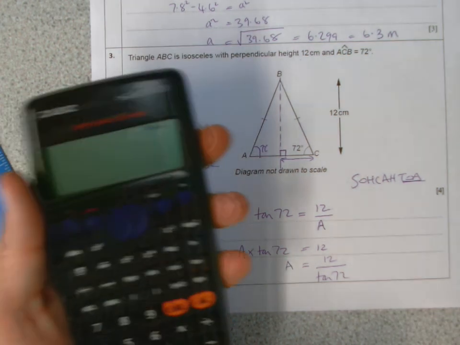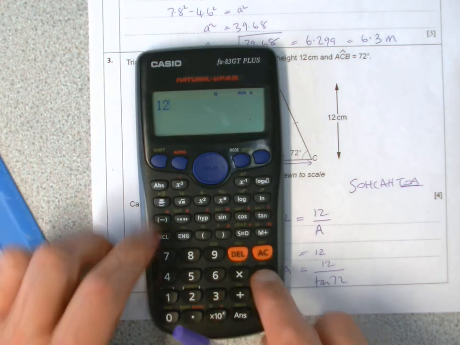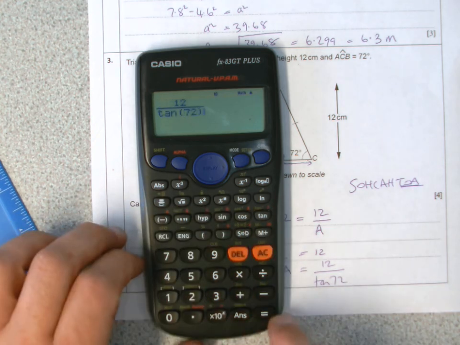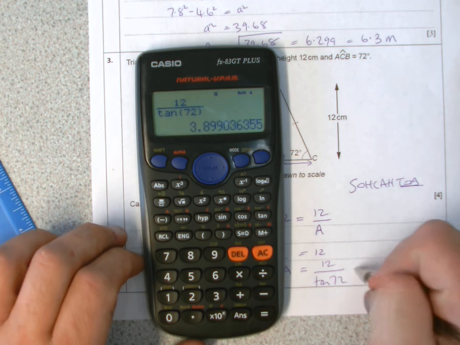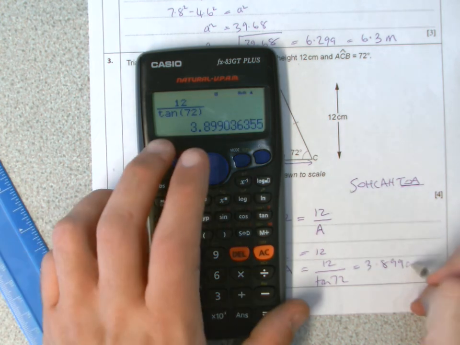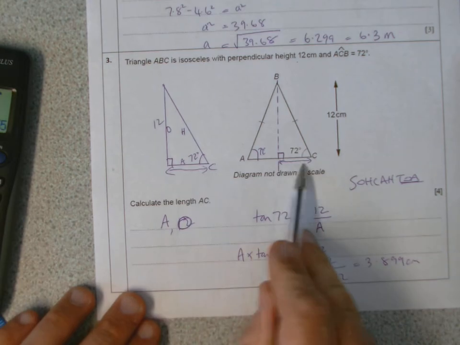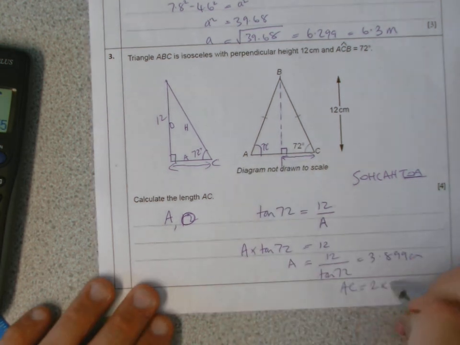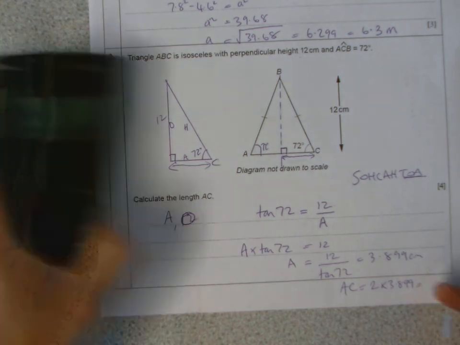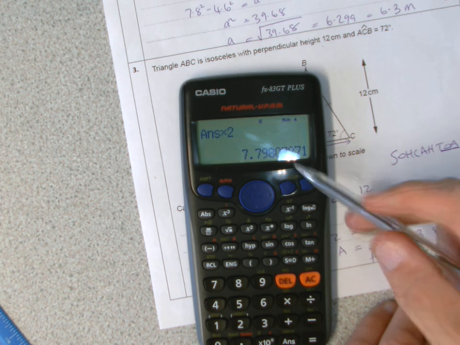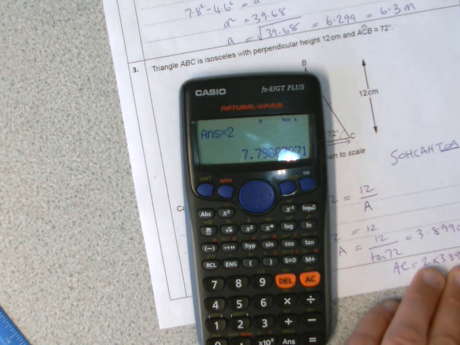So on my calculator I do 12 divided by tan 72, and you can use the fraction button if you want. It comes out to be 3.899 centimeters. Now don't forget, that's this length here. So to get all of AC, I just need to double it. AC will be twice that, so times the answer by 2. And I get 7.79, so 7.8 if I round it to one decimal place is my answer.